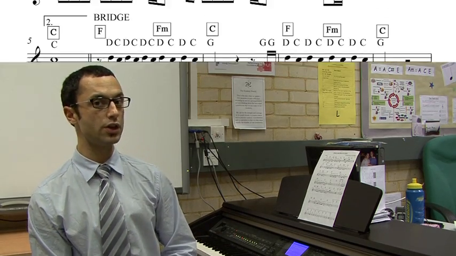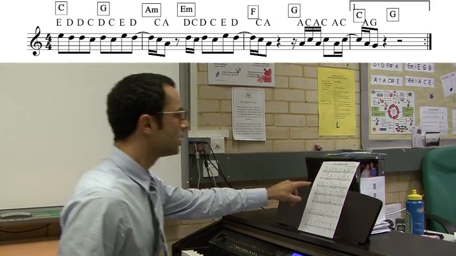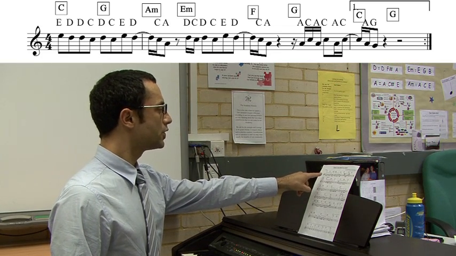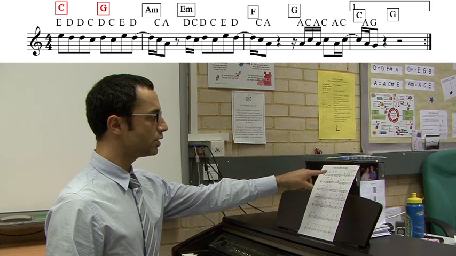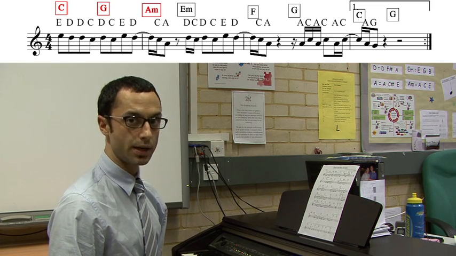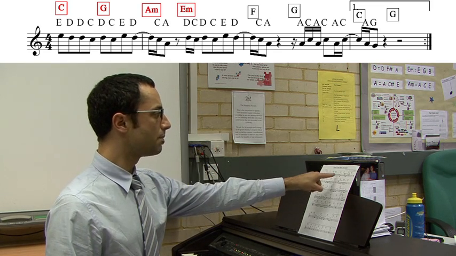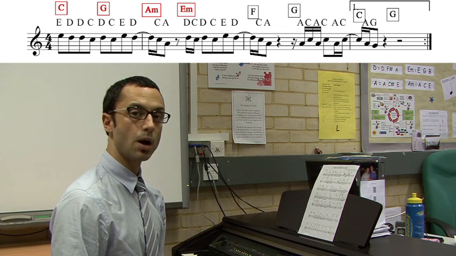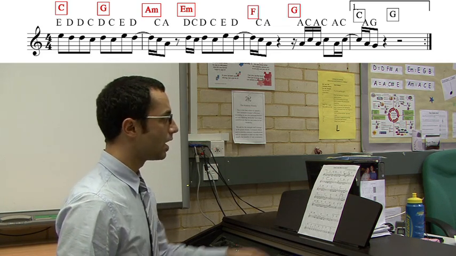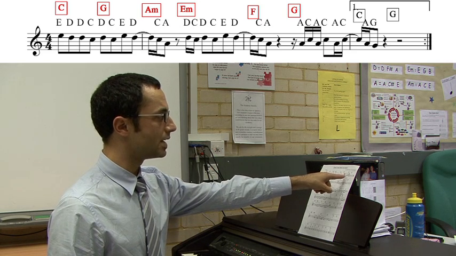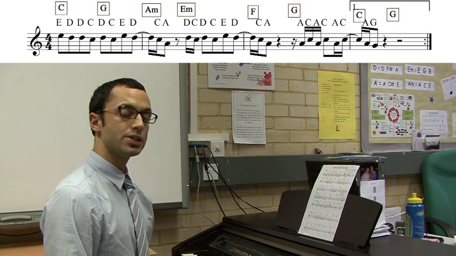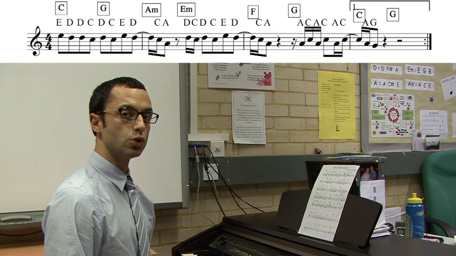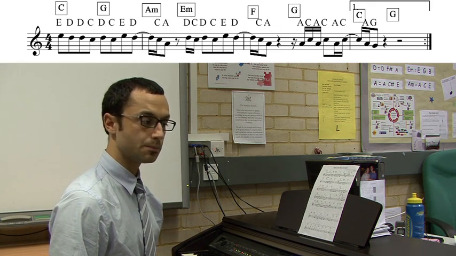So let's have a look at the first line. There are 2 chords in the first bar, C and G, followed by 2 chords in the second bar, A minor and E minor, followed by 2 chords in the third bar, F and G, and that is followed up by a C chord and a G chord in the last bar. So I'm actually going to play each of those chords for 2 beats.